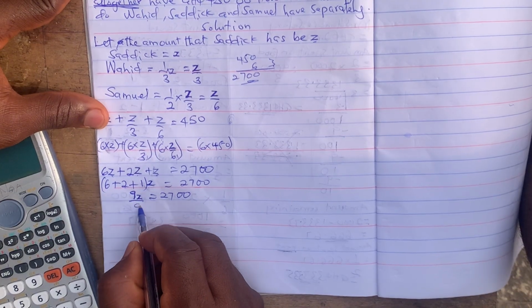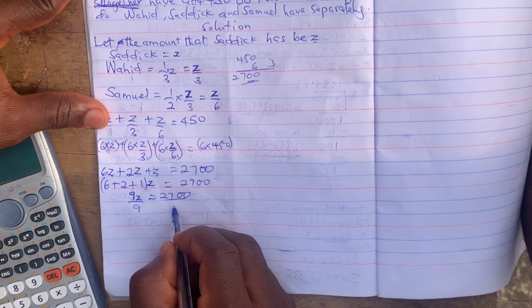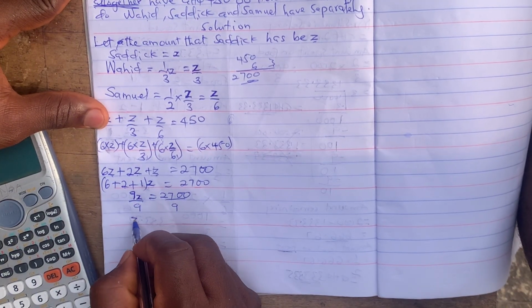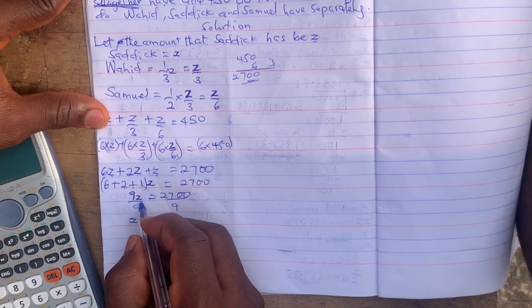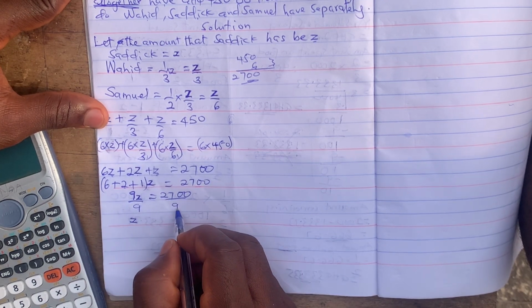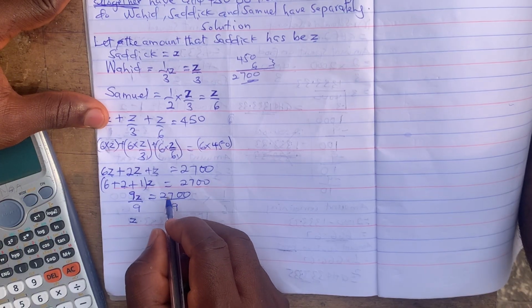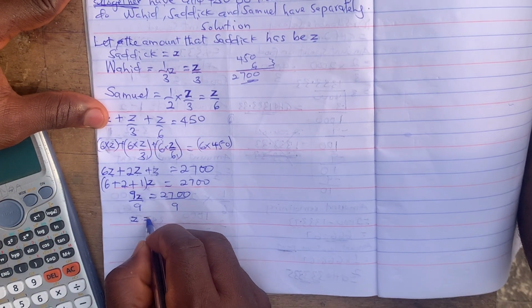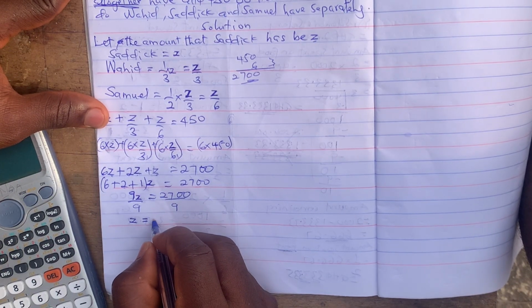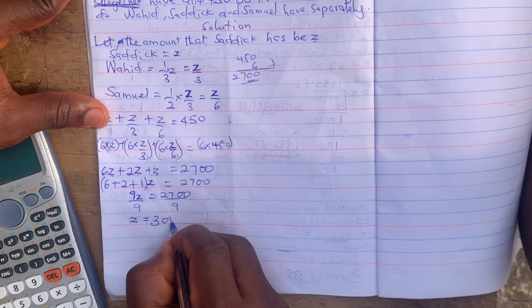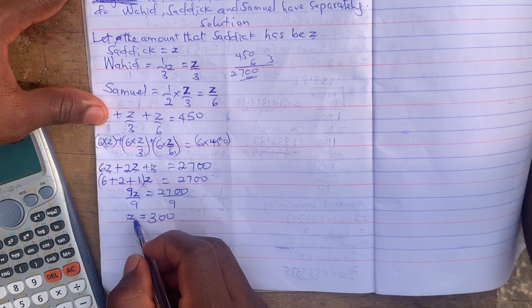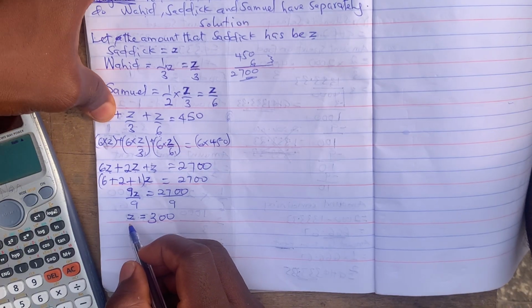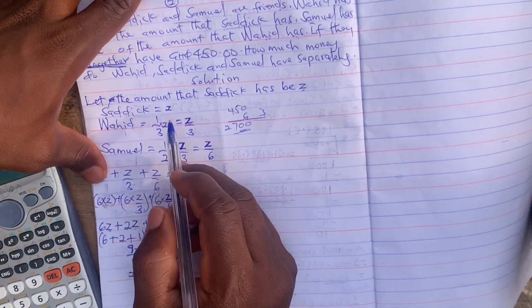So divide both sides of the equation by 9. This 9 cancels this one, leaving 1, 1 multiplying z. So 9 goes into 27 3 times. So z equals 300. So we represented z by the amount that Sadiq has.